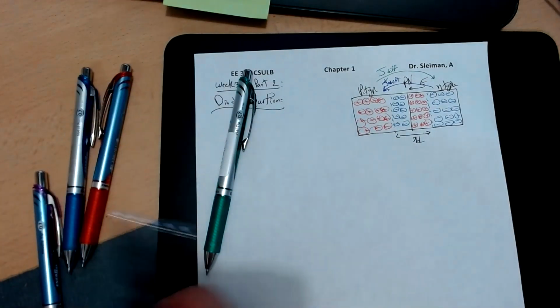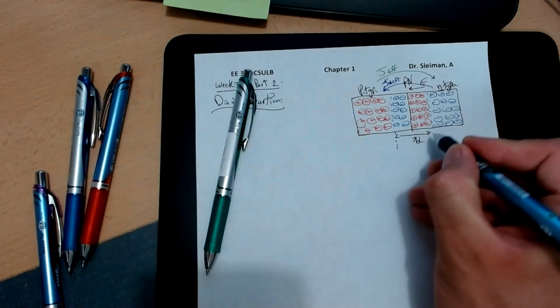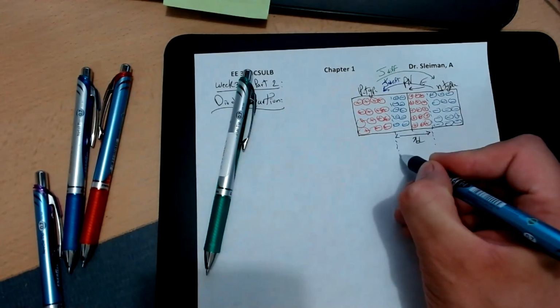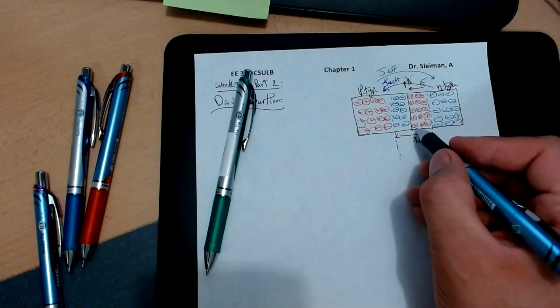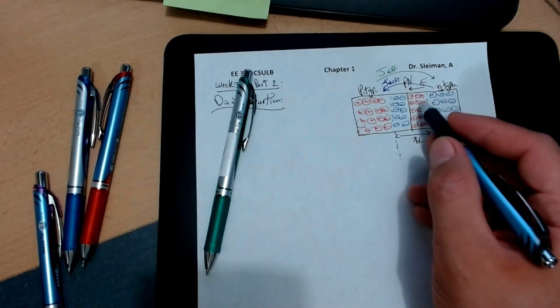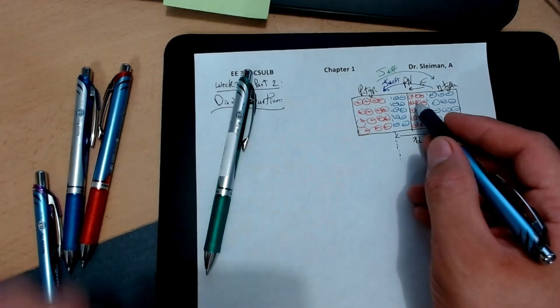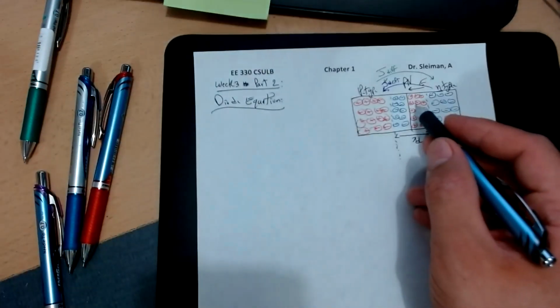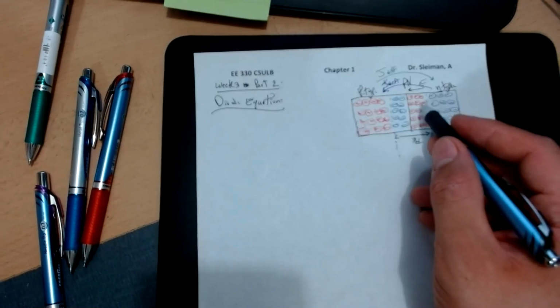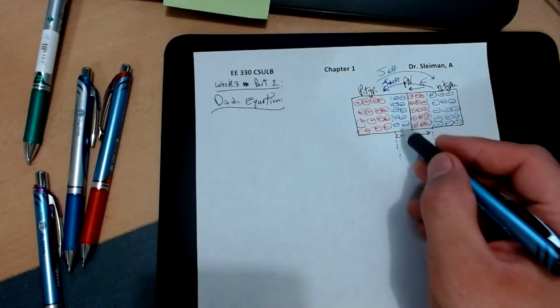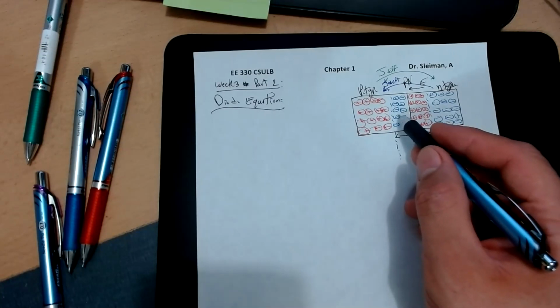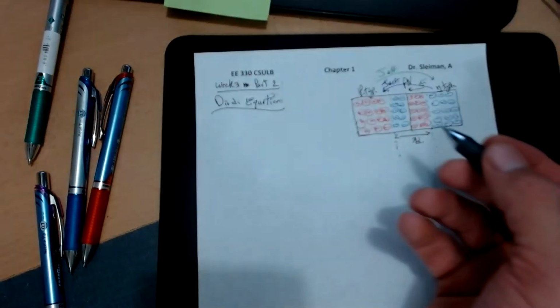And I don't know if I mentioned it, but you're always going to see in the diode equation that the depletion region on the n side is wider than the depletion width on the p side.